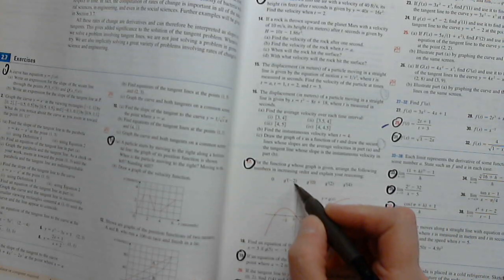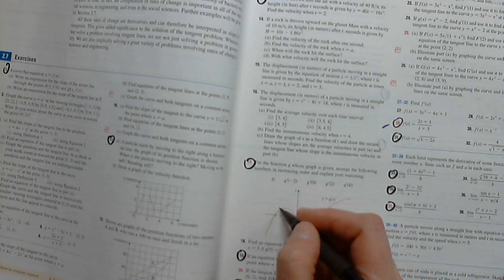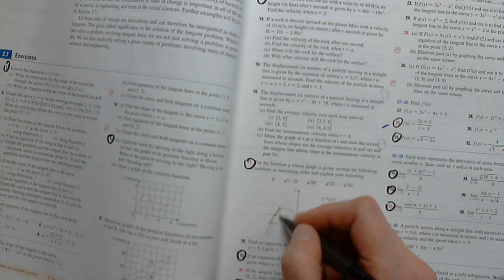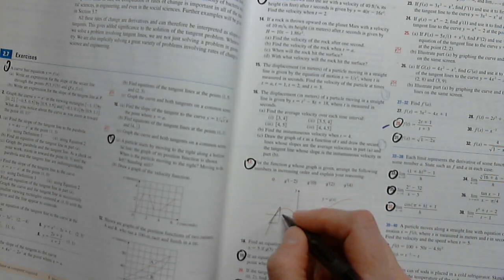So g prime of negative 2. So this is negative 1 and this is negative 2. I am going to draw a tangent at negative 2. I'm going to form a triangle. I'm going to say complete estimate. I'm going to say that this is 2 over 1. So I'm going to say that this is 2.